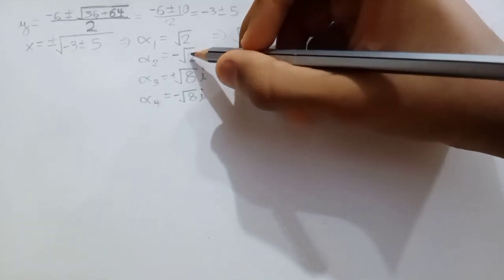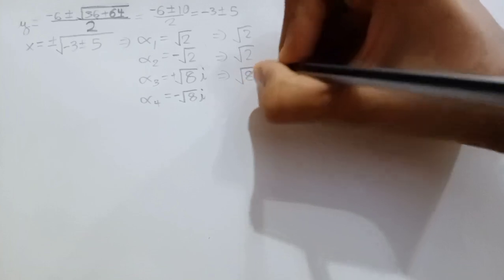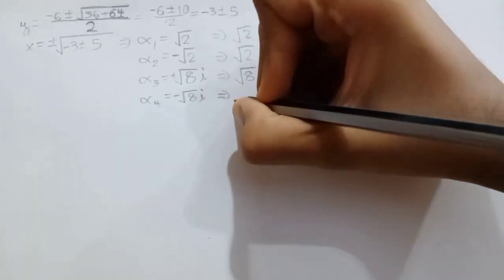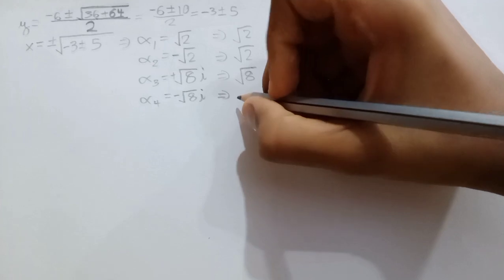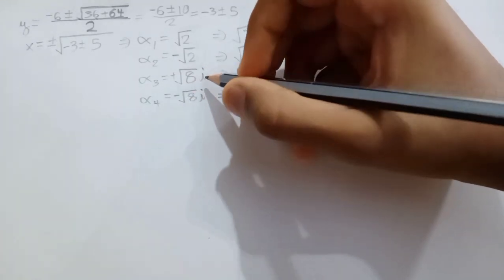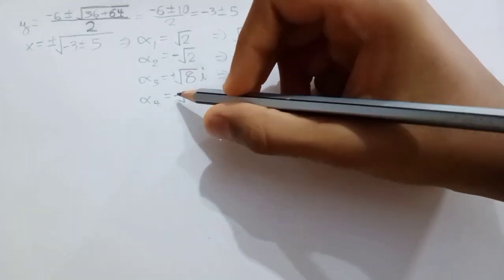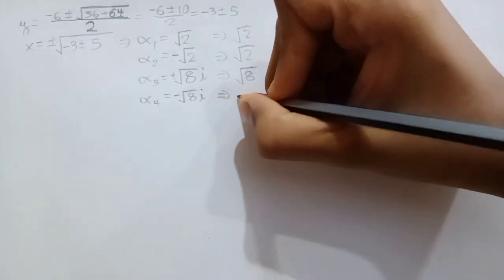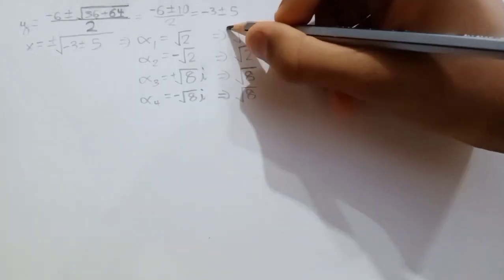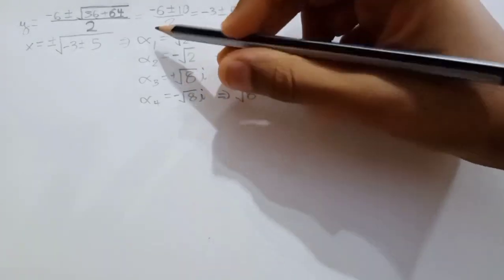That is also called the absolute value. And here we'll have root 8 as well. Or you can also use the magnitude formula, which is root of x squared plus y squared, where y is the coefficient of i and x is the real part. You'll still get root 8. And negative root 8i will just return you root 8 as well. So these are the magnitudes or the modulus of the roots.